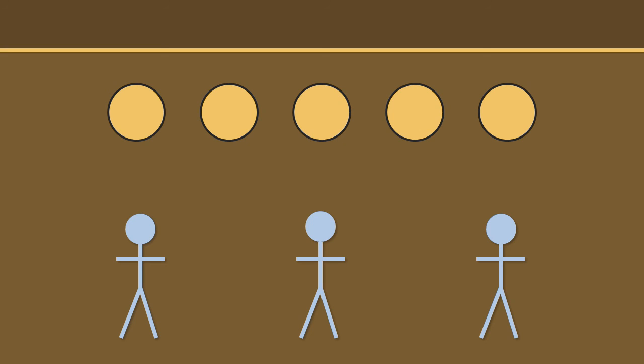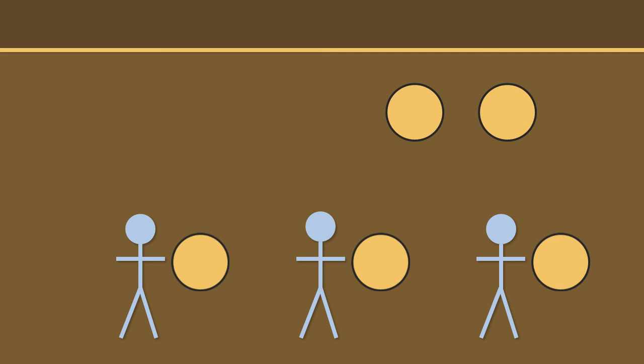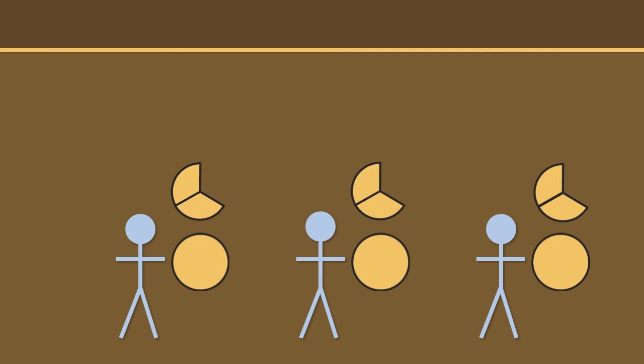So first we're going to distribute as evenly as we can all of the cookies. So the first thing we're going to do is give each nephew 1 cookie. We still have 2 cookies remaining, but we can divide up those 2 cookies into thirds. And if we divide each one up into thirds, then each one of the nephews can get a third of the remaining cookies. So let's divide up that first one, and let's divide up that second one. So Aunt Kate could give her 3 nephews each 1 2/3 cookies.